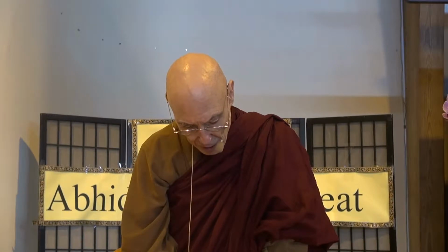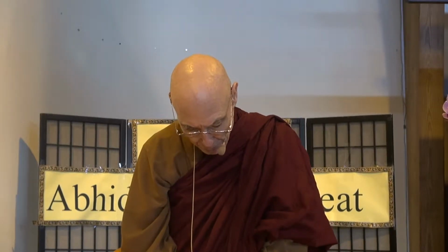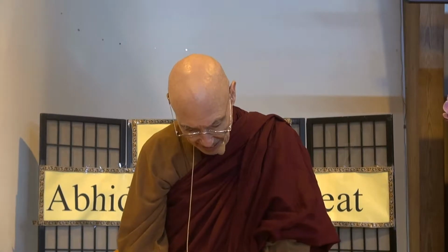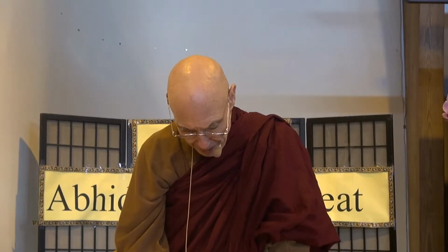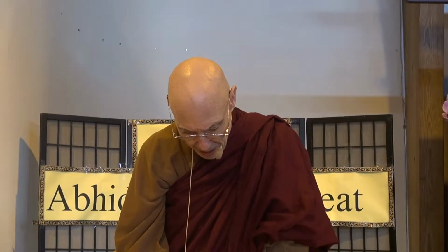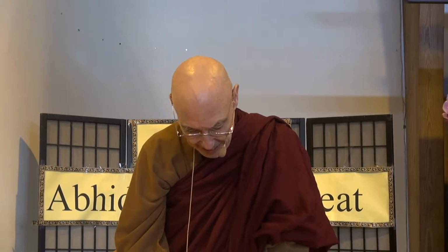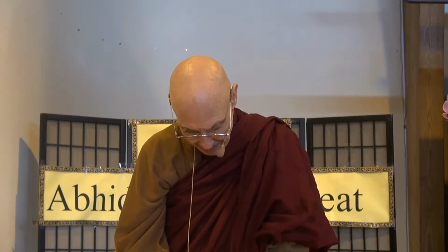Now, each realm is keyed to a particular type of rebirth consciousness, that is the patisandhi or reconnection consciousness, which then becomes the bhavanga or life continuum flowing on through the course of existence until the end of the life process at death.